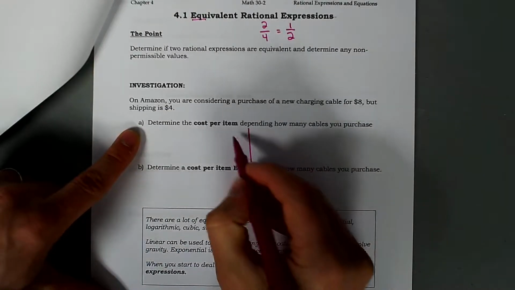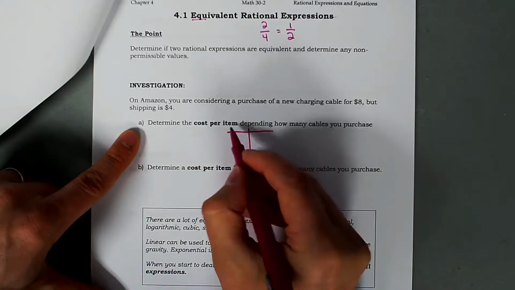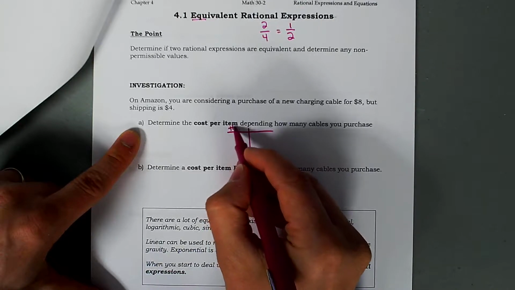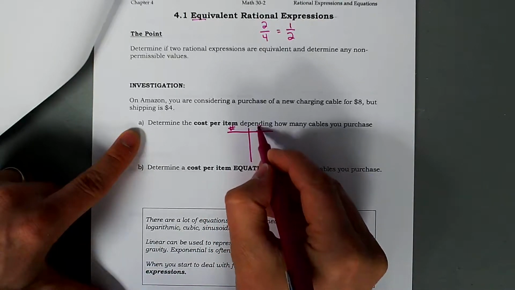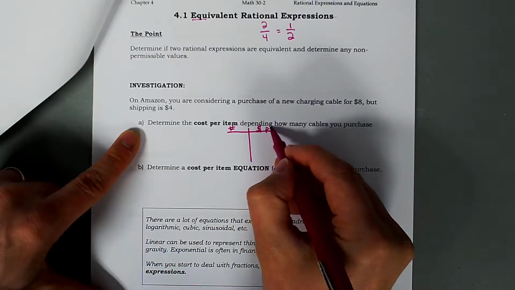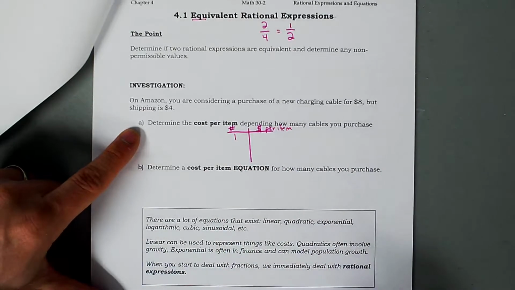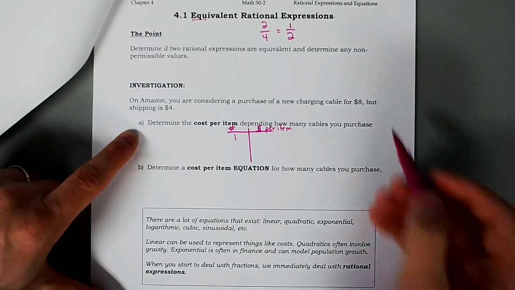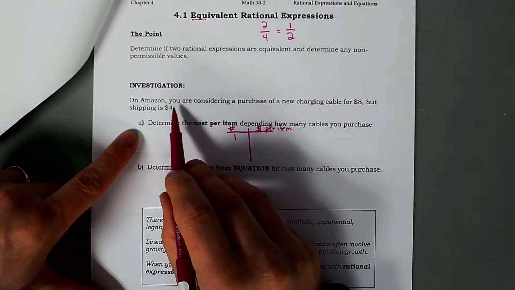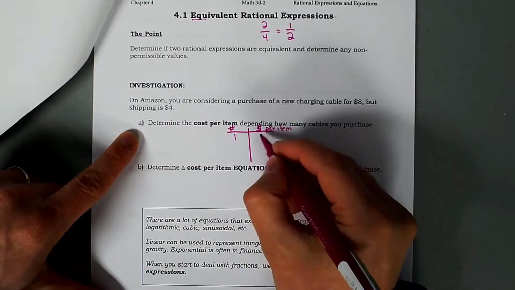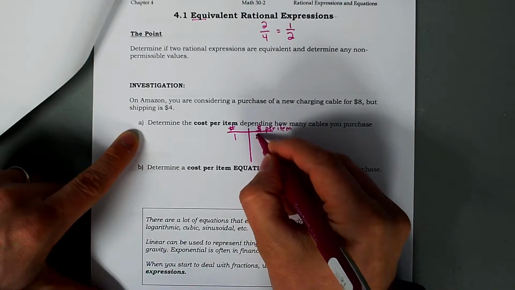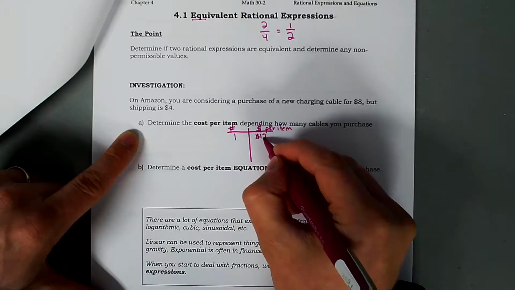I'm going to organize this simply with the number of items that you purchase and how much it is going to cost you per item. So if you were to purchase one item, how much does it cost? Well, it's $8, and the $4 shipping means you're going to pay $12 to get that one item to your house.